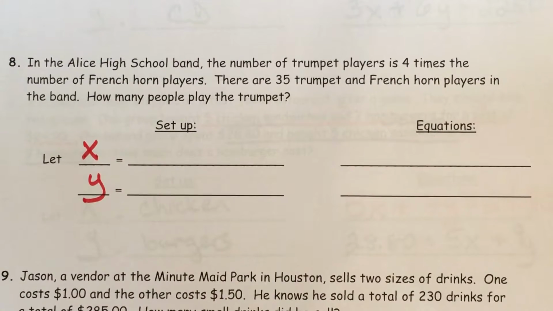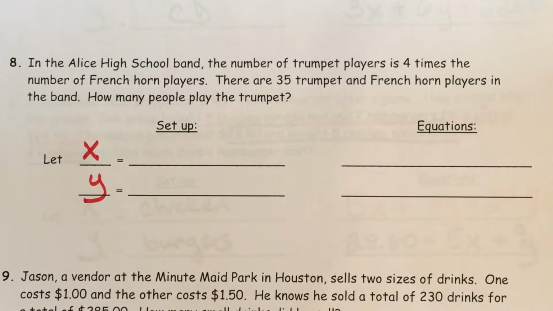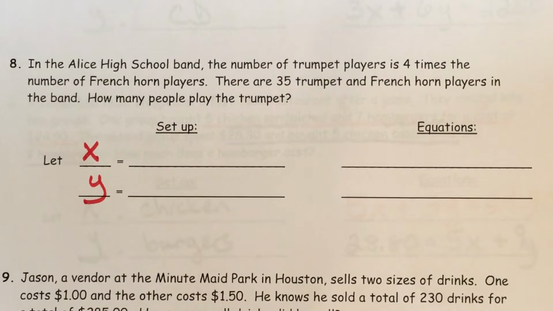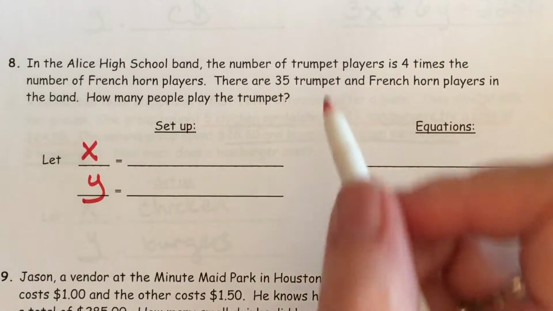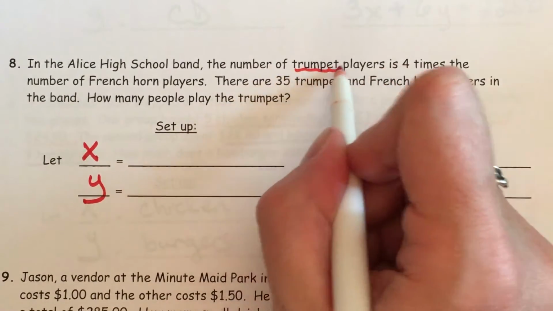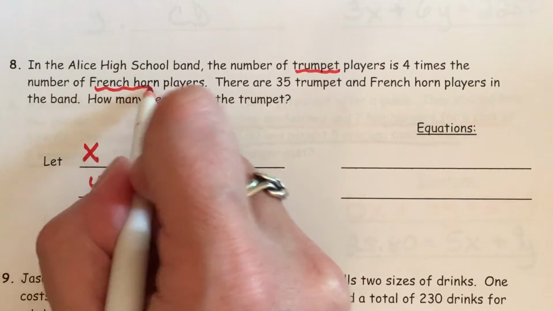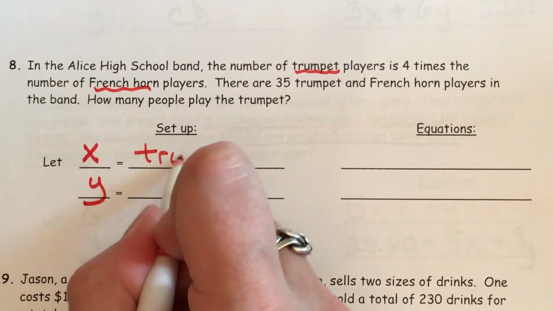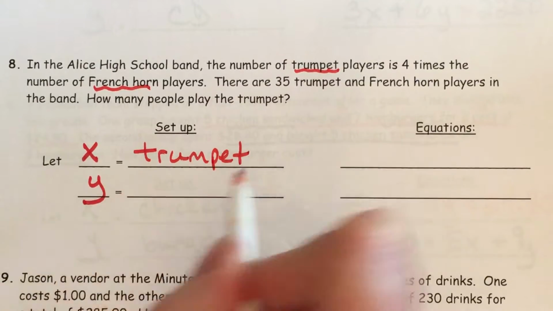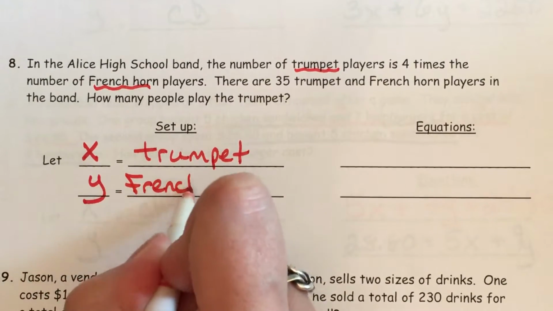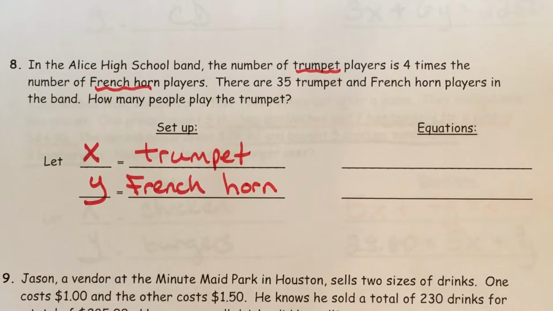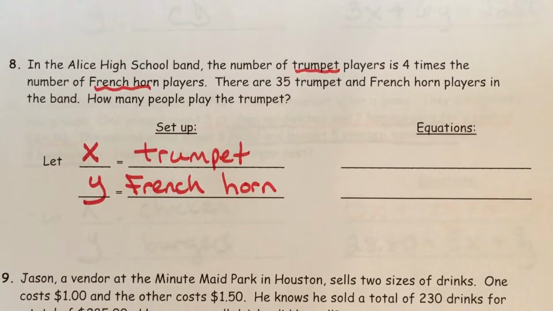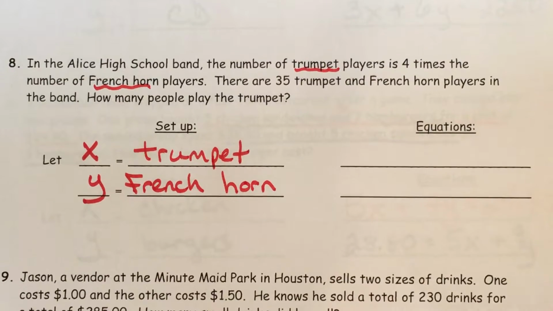Is it different high schools? Is it the different numbers of players? Oh, it's the different types of instruments. We have trumpets and we have the French horn. Those are the two things being compared.